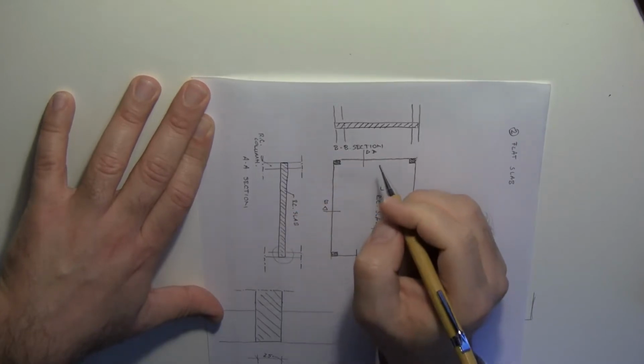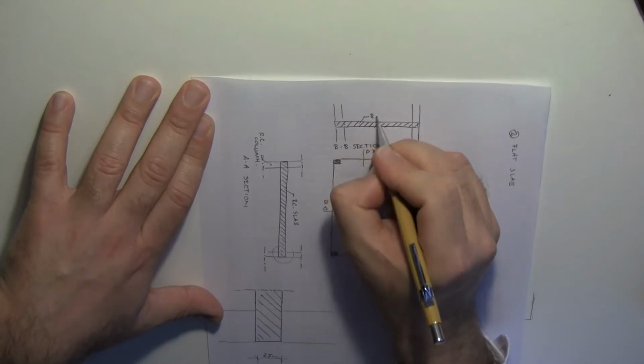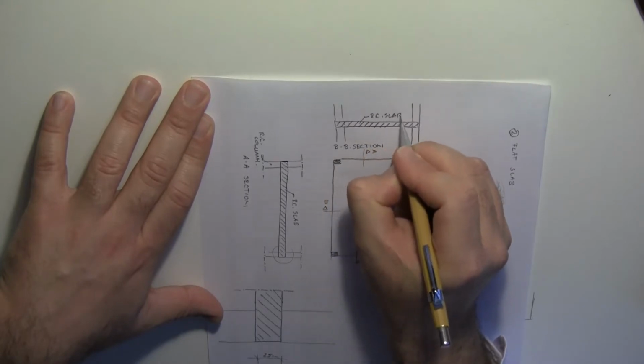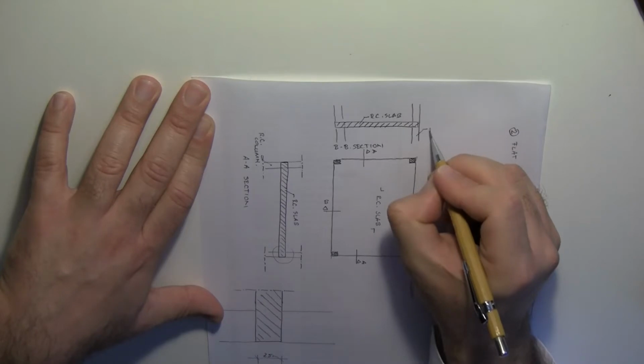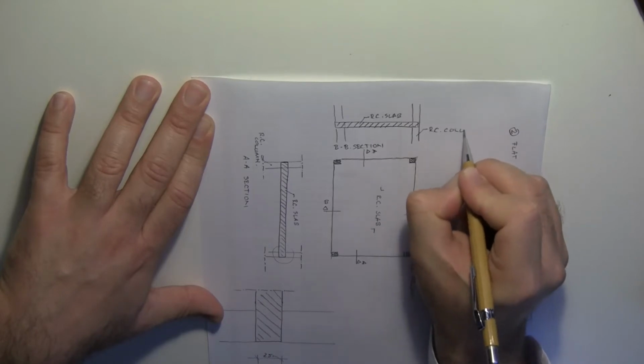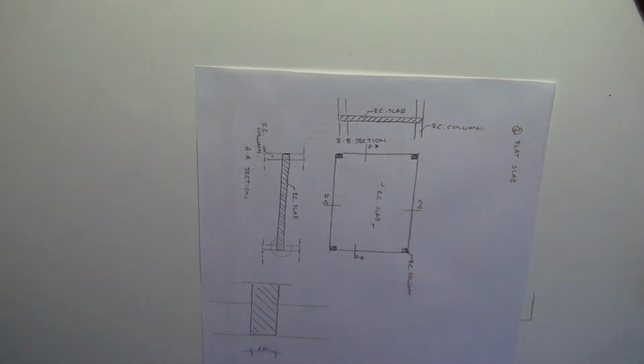This is again RC slab, and we have got RC column here.